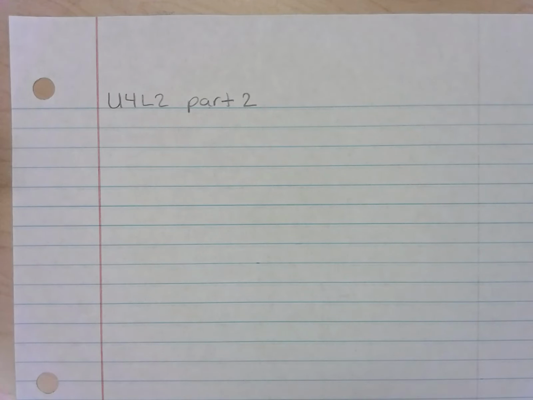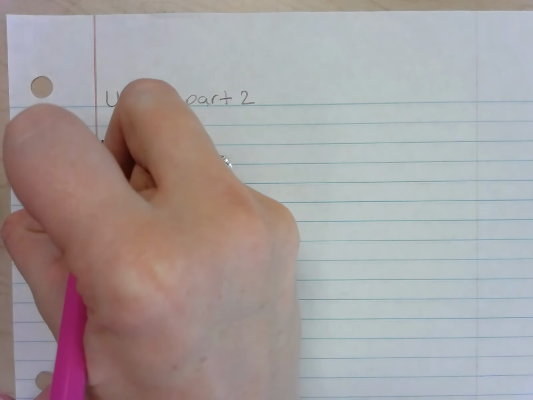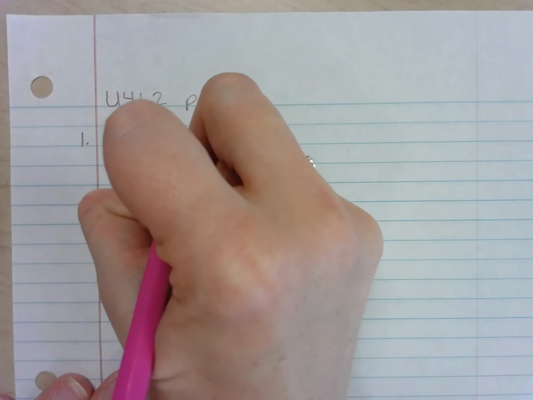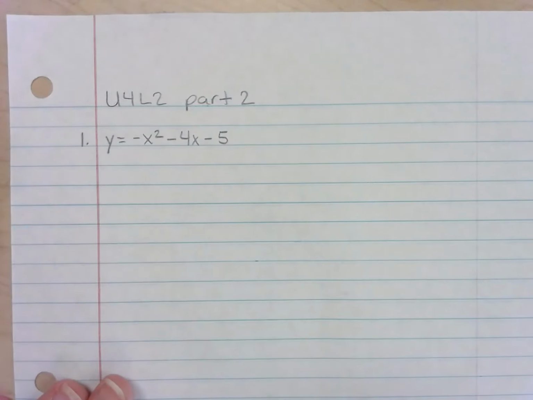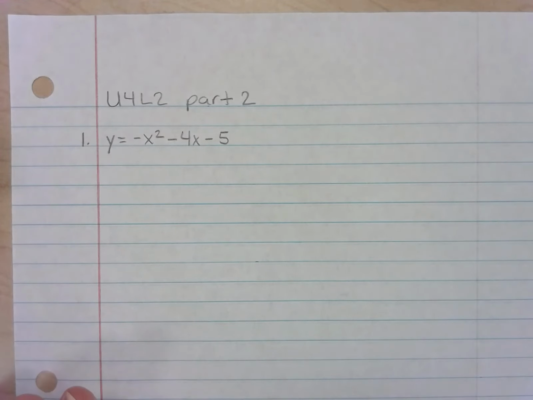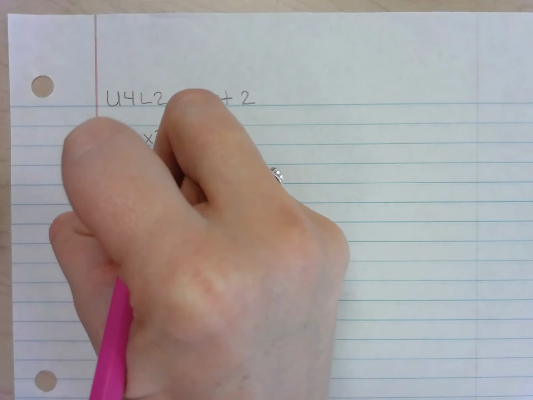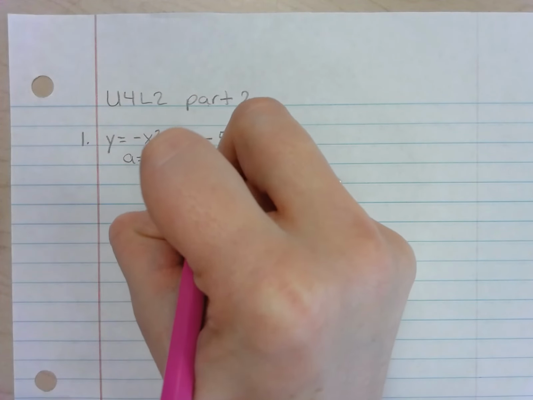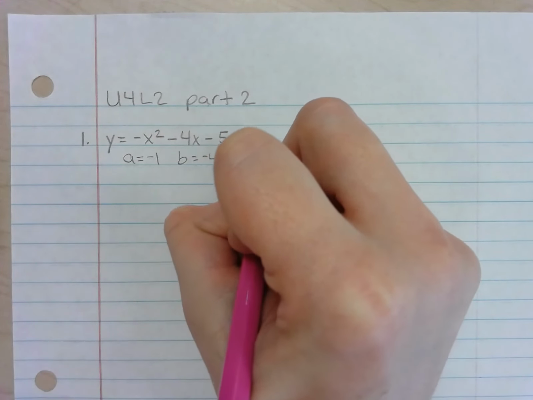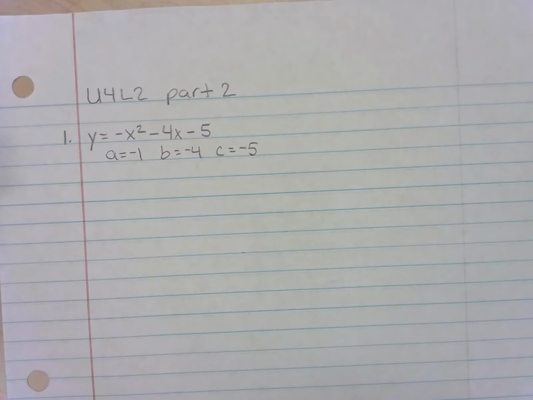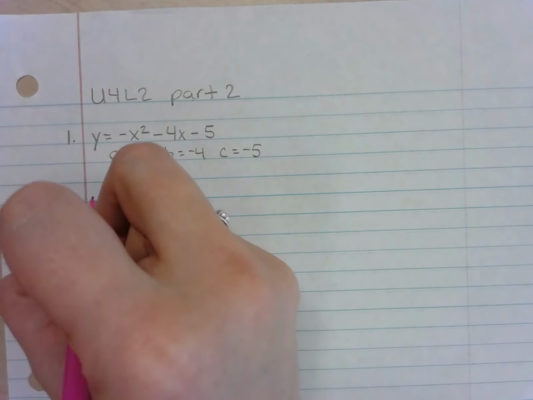In this video, you will learn how to graph quadratic functions in standard form. Let's look at example number 1. We have y equals negative x squared minus 4x minus 5. We'll first need to name our a, b, and c values for this function. So our a is negative 1, b is negative 4, and c is negative 5. We'll use those in the axis of symmetry formula and then find the vertex.